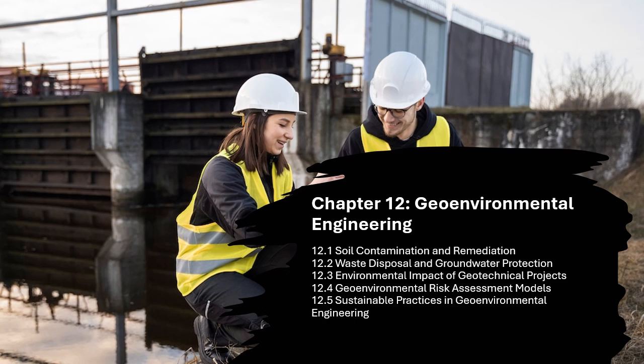12.5.3.1 Energy-efficient construction. Use of renewable energy. Incorporating renewable energy sources such as solar, wind, and geothermal energy into geotechnical projects can reduce the consumption of fossil fuels and lower greenhouse gas emissions. For example, solar panels may be used to power equipment and machinery on site.